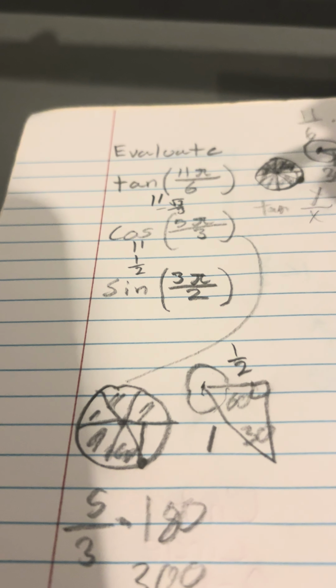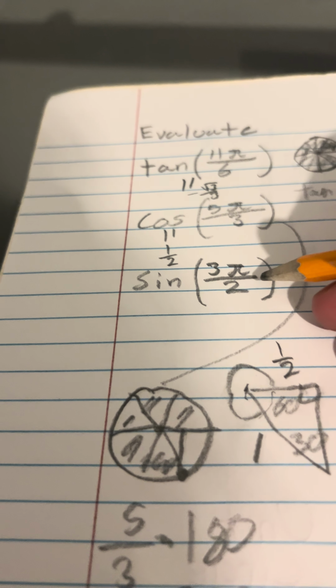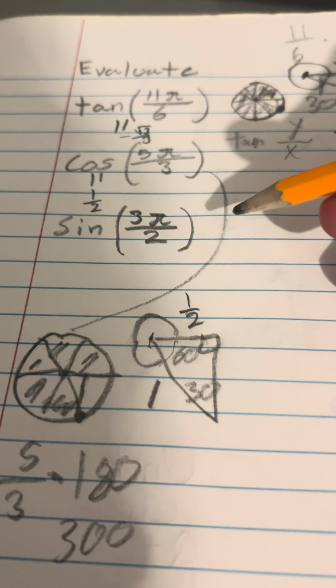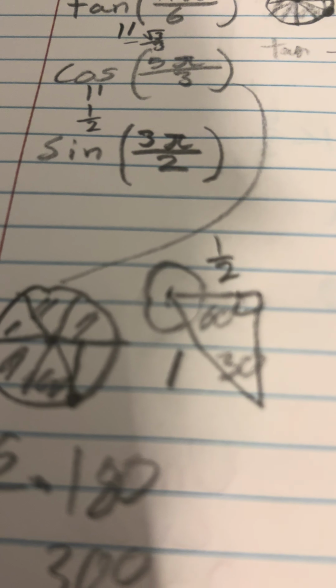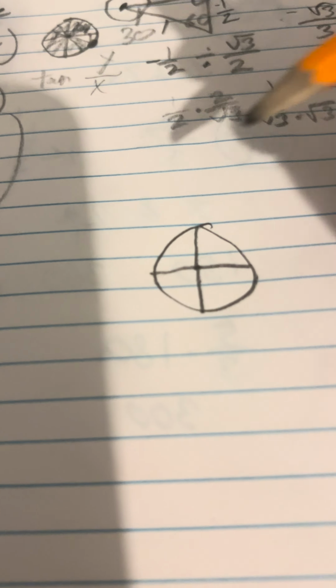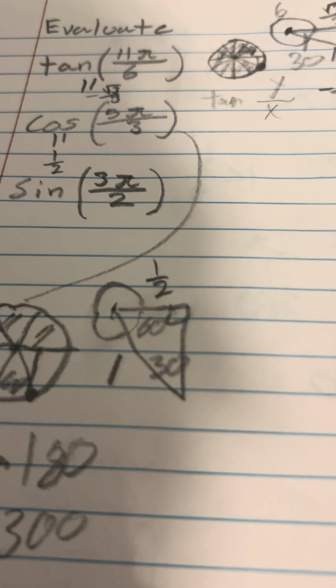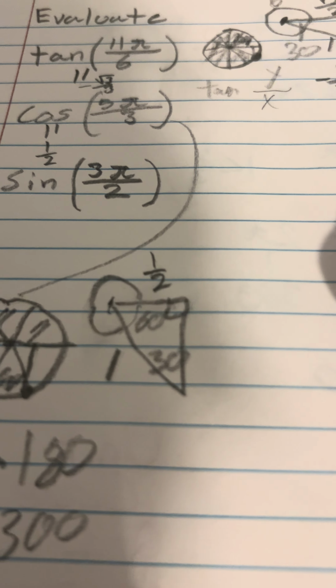So, last question, sine of 3 pi over 2. Now, 3 pi over 2, when we draw a circle, and our origin, 3 pi over 2. So, we're going to split it in half, and now with 2, we're going to split this top semicircle into 2. 1, 2, 1, 2. We'll say they're even. And now we're going to go 3. 1, 2, 3. That means our point is going to be right there.